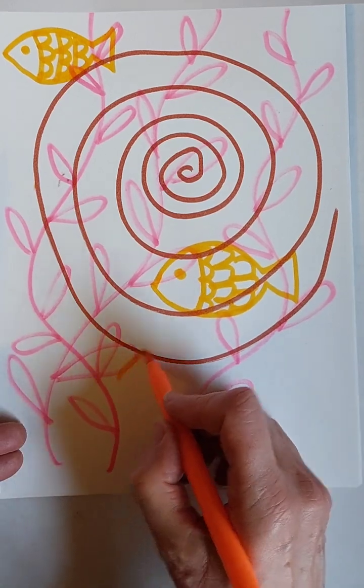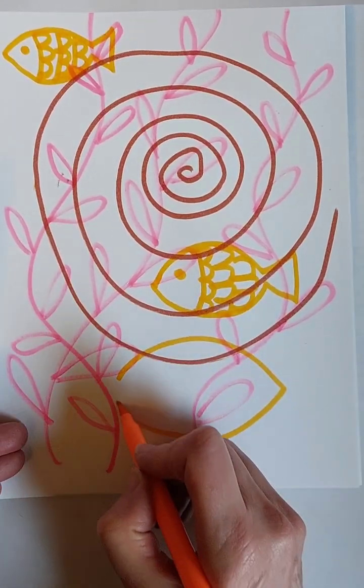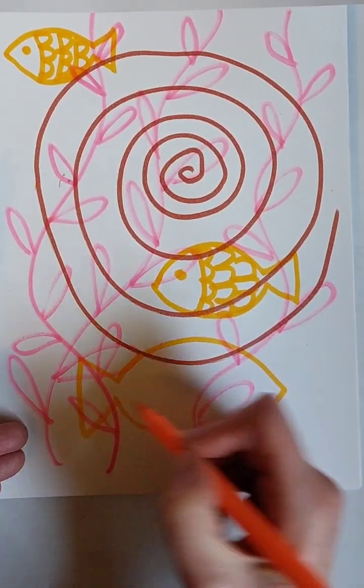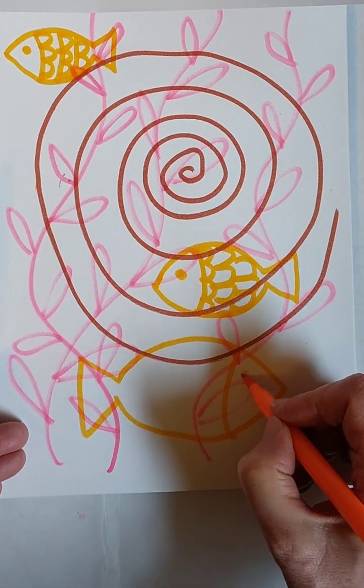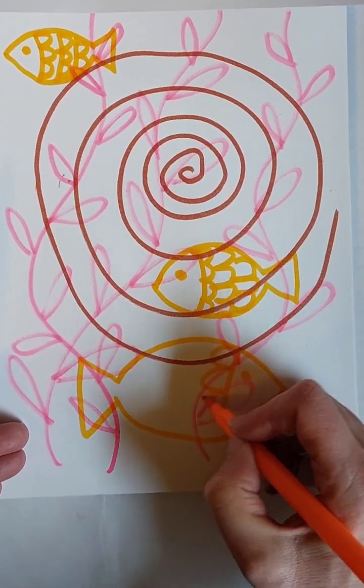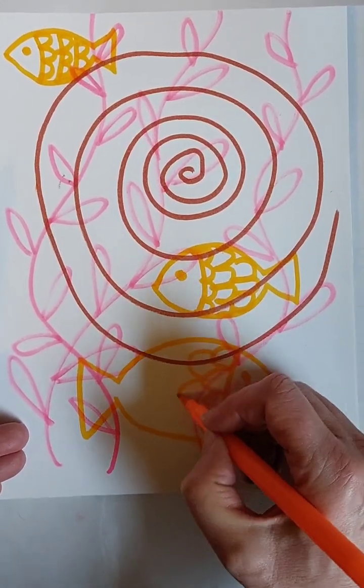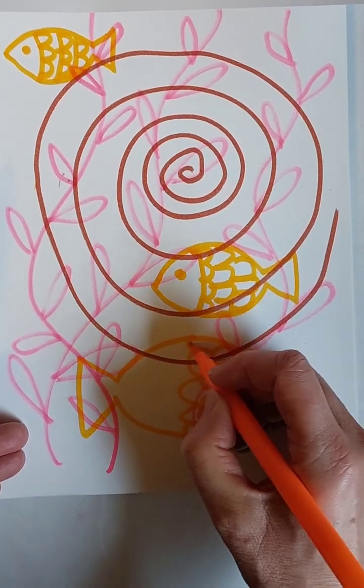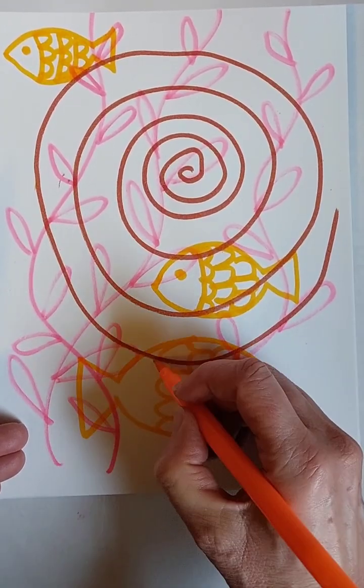This one's going to be bigger, and he's like me. He likes to swim the other way. Everybody's going one way, and he's like, oh, I think I'll go the other way. What happens if I go the other way?